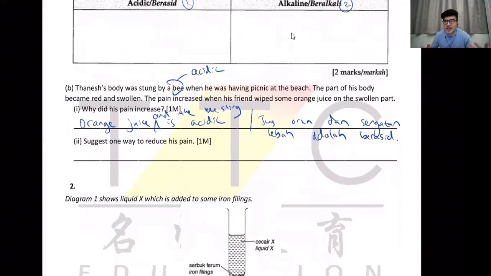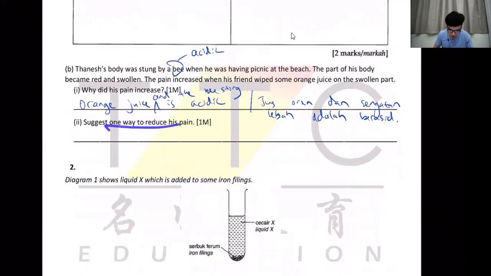If you want to make it hurt even more, you want to make it even more itchy, then you dab vinegar on it. Why would you? But hey, there's something if you want to know. Suggest one way to reduce this pain. You should apply toothpaste. Sapukan ubat gigi. Anything alkaline lah. Soap. If you want, you can use bleach, but that's a bit extreme lah.